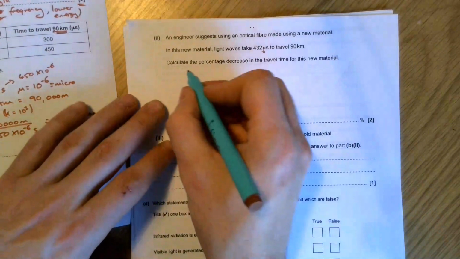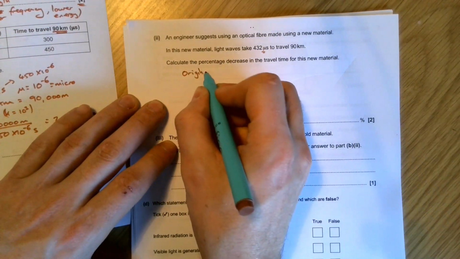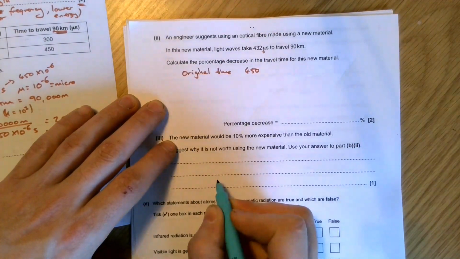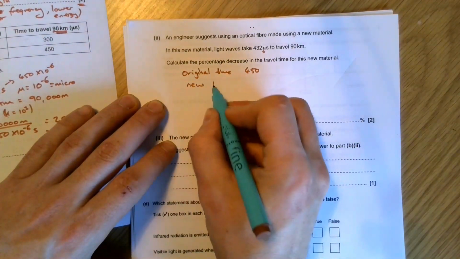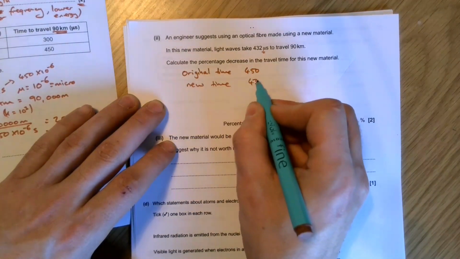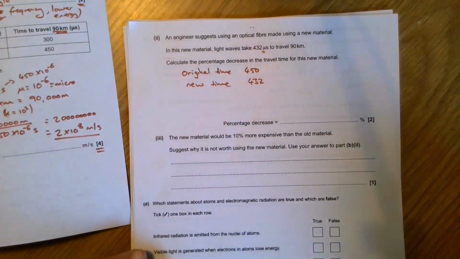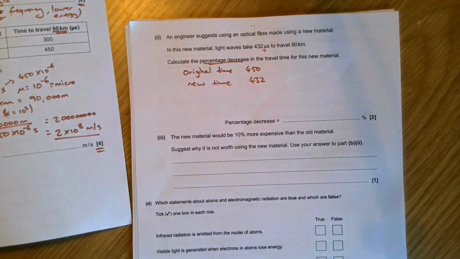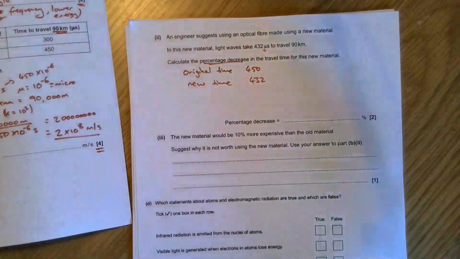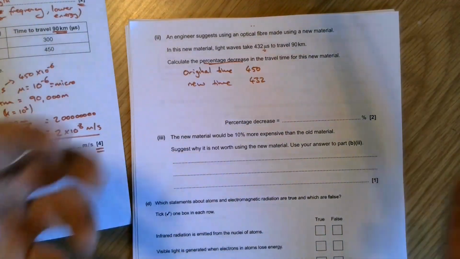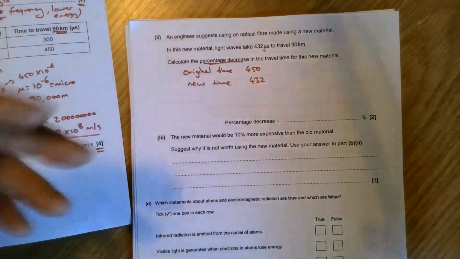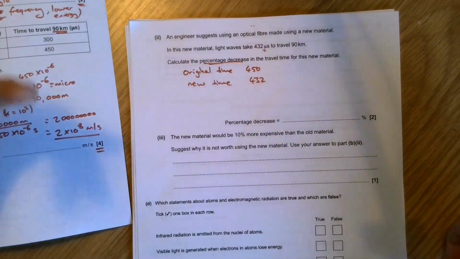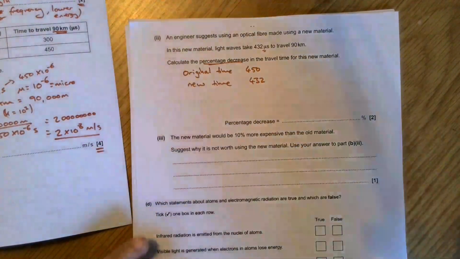So if I write down what I know, the original time was 450. The new time is 432. What is the percentage decrease? So again, this is something you often do in biology when you're looking at, for example, osmosis. You're looking at how much water something takes up, or how much water something loses, and you're often asked to work out the percentage decrease in mass. In chemistry, again, you do this a lot. It's a really, really useful thing to practice.